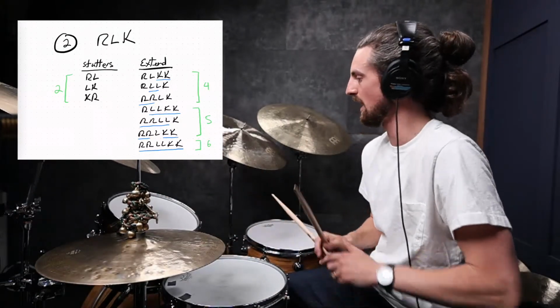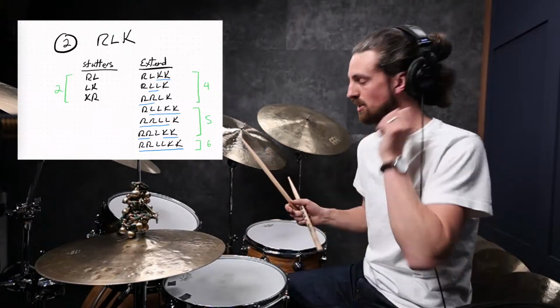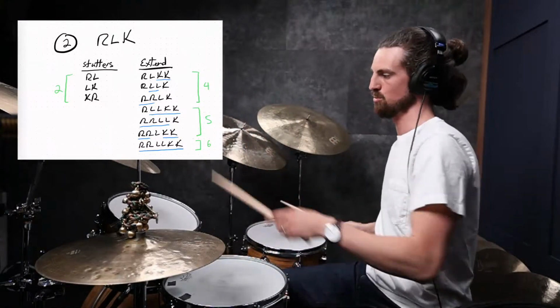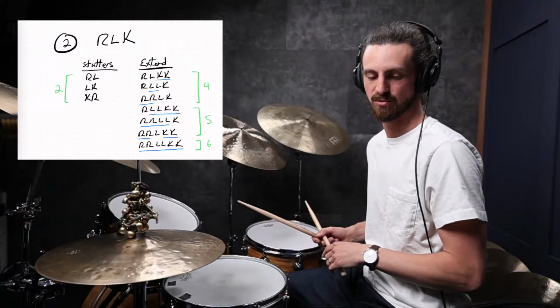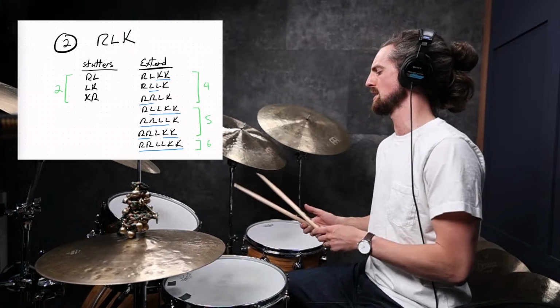So now we've got right, left going on. And we try left, right, left, kick. If I stutter that, I'll move the left kick up to the high tom. Ready? 3. Oh, sorry, that might have been loud. Sorry. Here we go. 3 and 4 and.